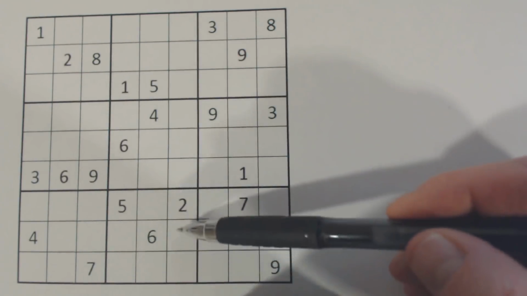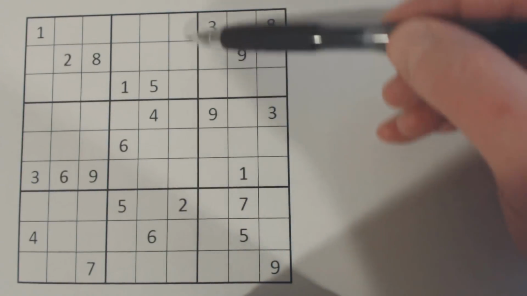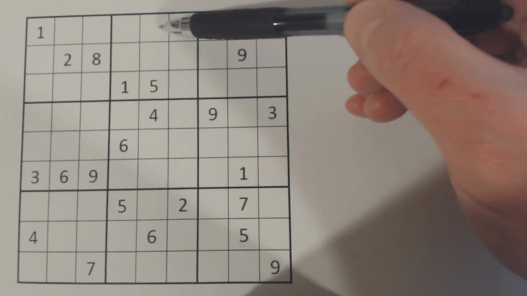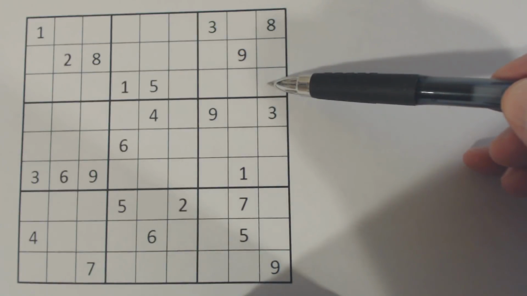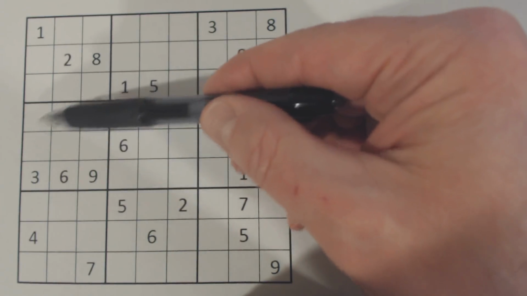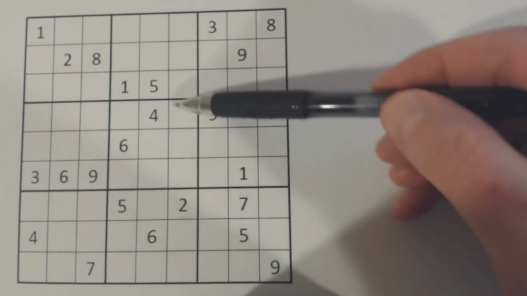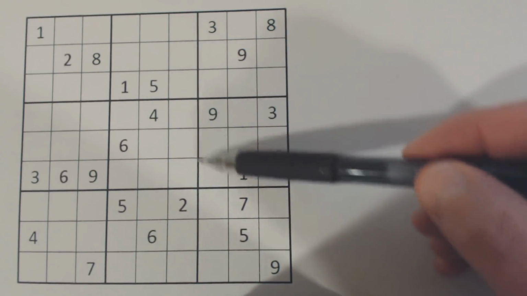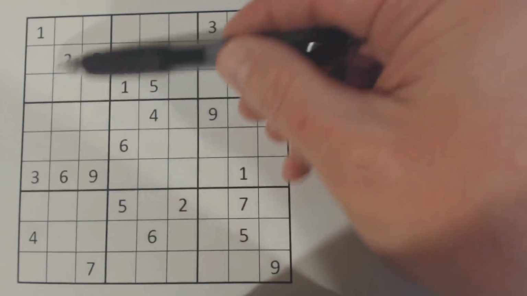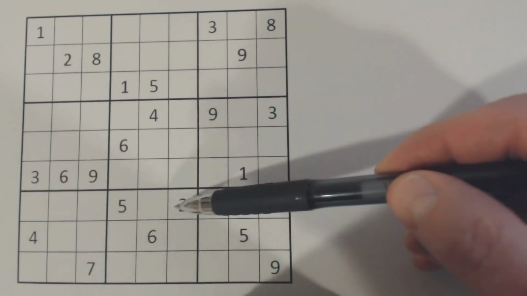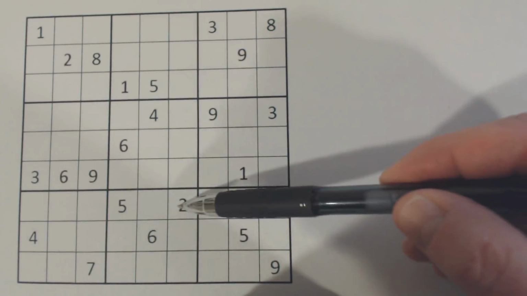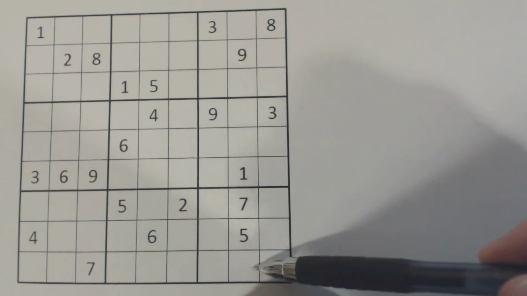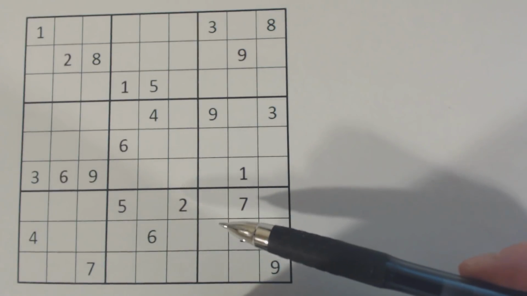Okay, let's look at 2s. We got a 2 here and a 2 here, so one of these is a 2 and one of these is a 2. 2 here, 2 here. Any of those can be a 2. 2 there. One of those is a 2.